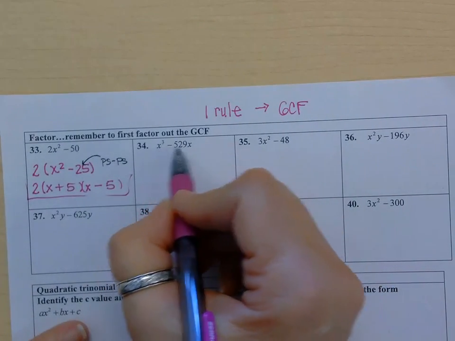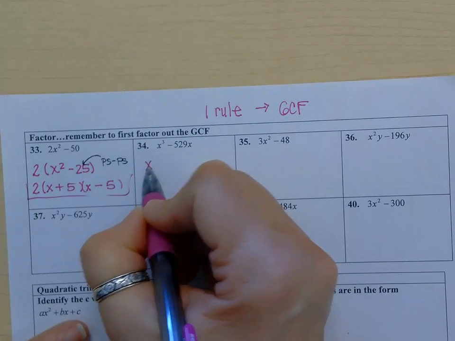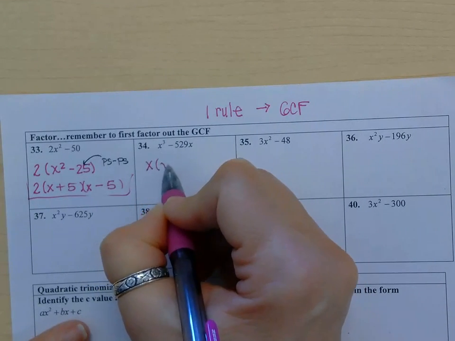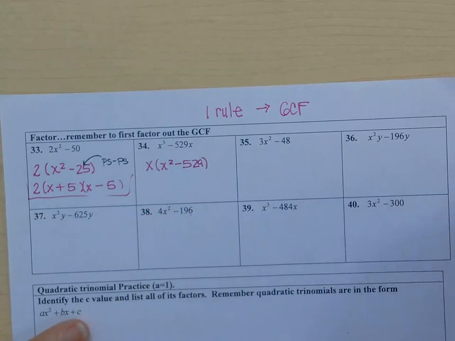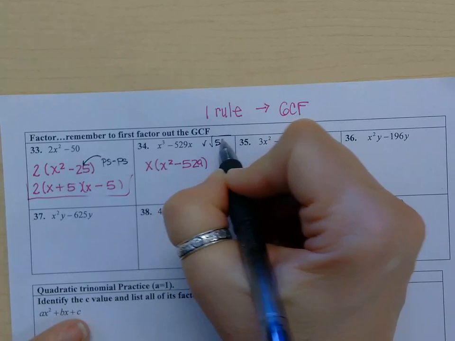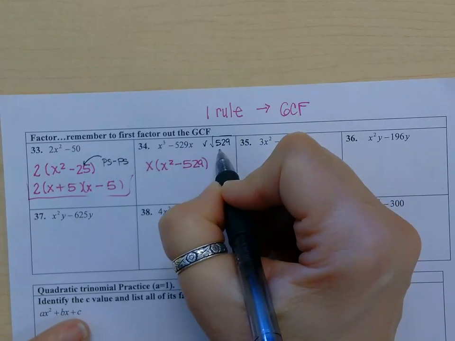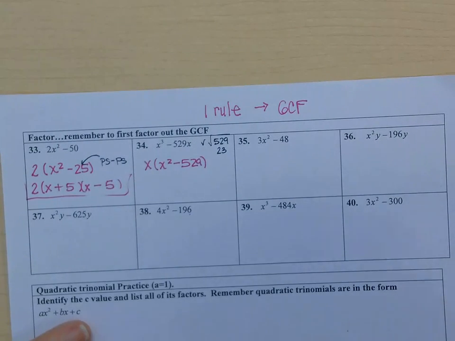So when I look here, I have a GCF. It's not a number, it's x. There is an x in both of those. If I divide out the x, I have x squared minus 529. Now, you're going to have to check 529 because it was not one we memorized. But if you do the square root of 529 on your calculator, you will get 23. So it is, in fact, a perfect square.